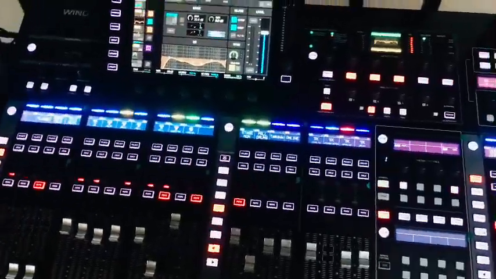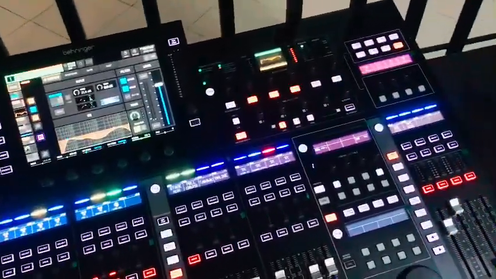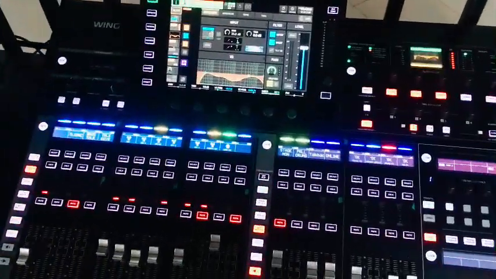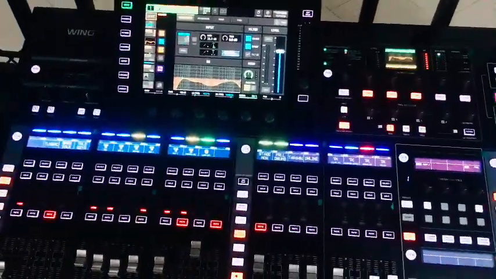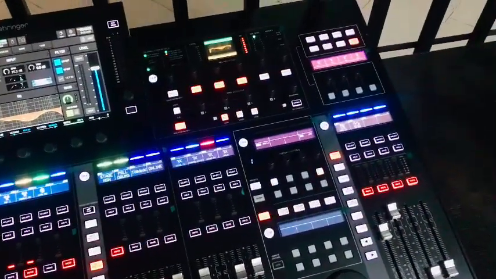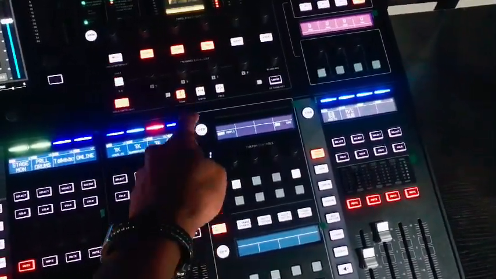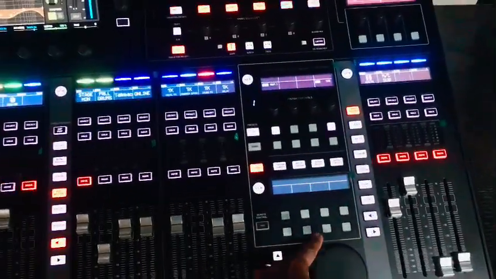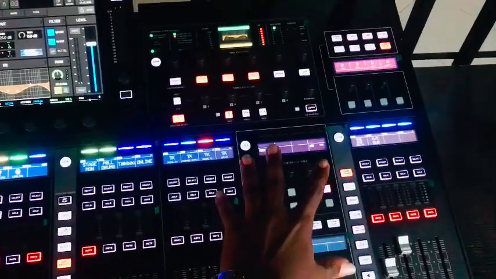So I did a video where I talked about navigating on the Behringer Wing, and I said the best way to understand any console is understanding parameters. And what are parameters? Parameters are white lines used to indicate different sectors of a particular console. If you look over here, you can see some parameters. This is a parameter over here. It's a big line used to show you what sector of the console.